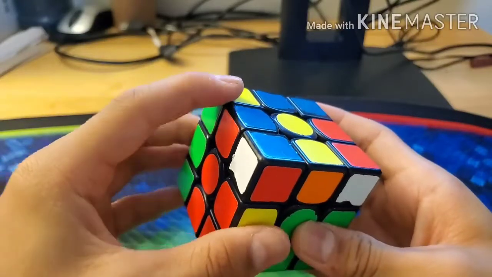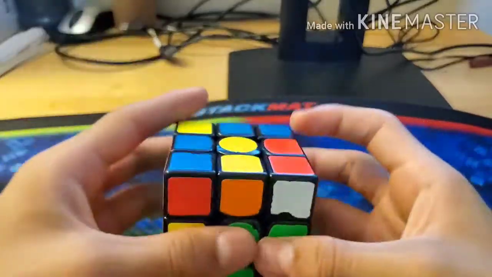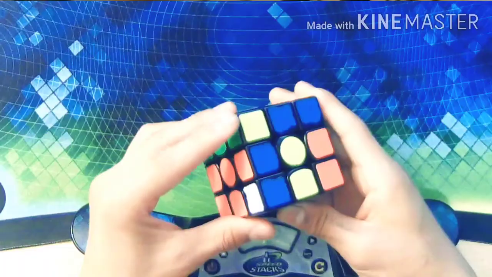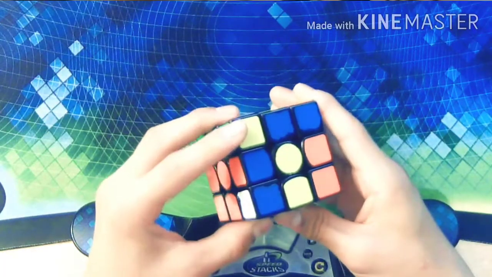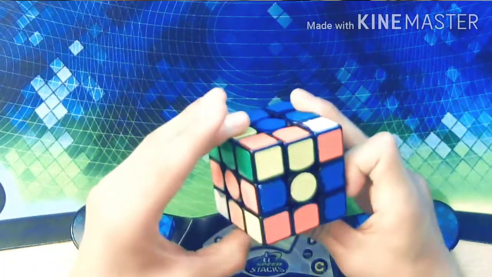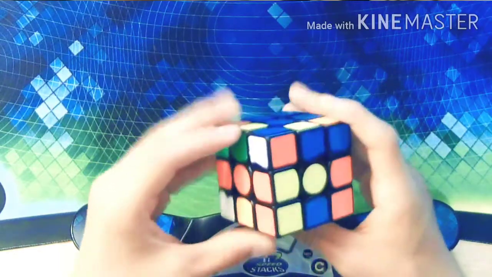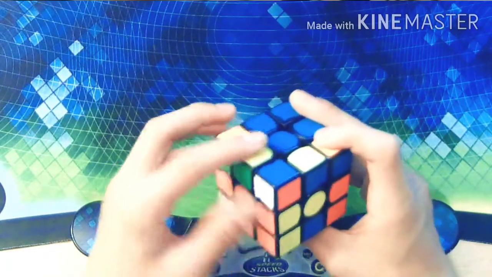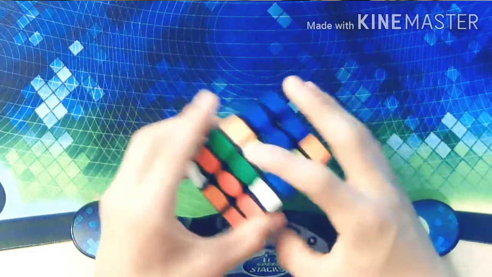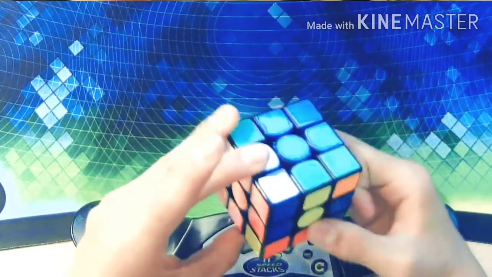So now instead of rotating, you can just quickly scan that, but that comes after practice. You quickly scan that, and you do the same thing as before. 1, 2, 3. Okay, and then you do a U prime, so it's over, and you want to put it in the back, because this is the back slot, and you just put that in the back like this.